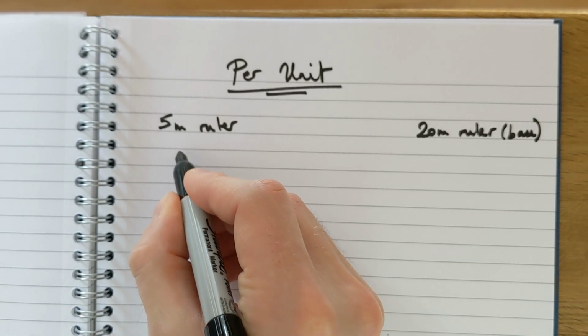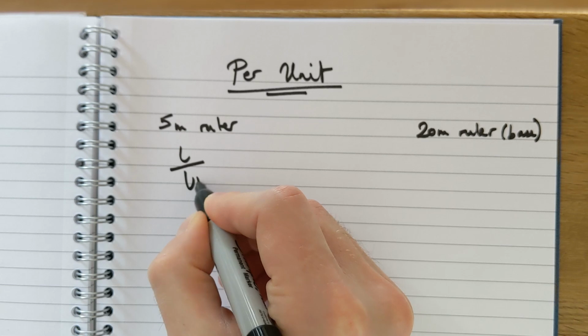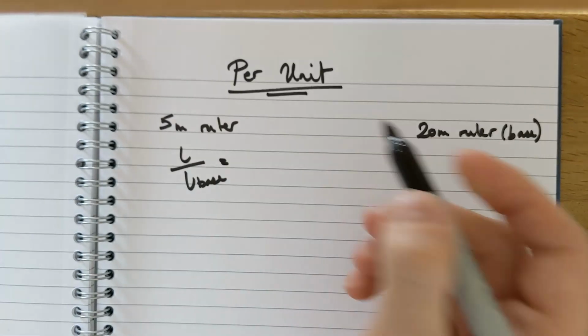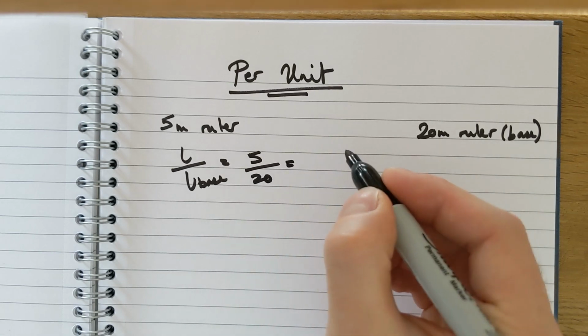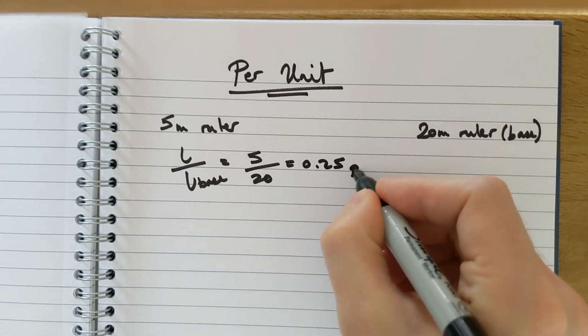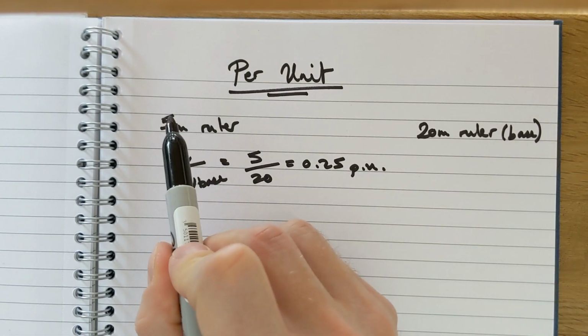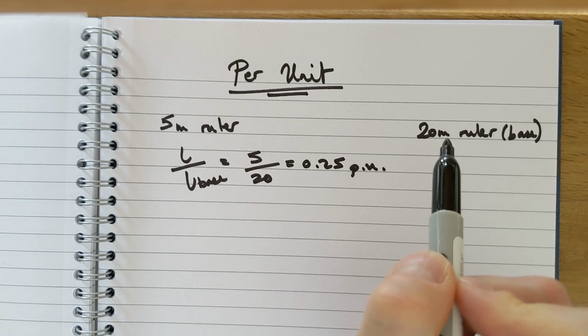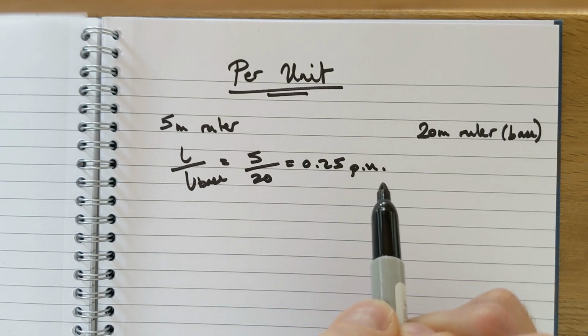So it's a very trivial calculation. The length of our ruler divided by the length of our base, which in this case is 20, so that's 5 divided by 20, which equals 0.25 per unit. So our 5-meter ruler expressed in per unit with a base of 20 meters is 0.25 per unit.